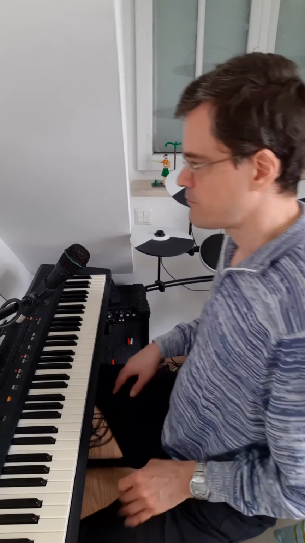Now, it's totally fine to play this simple pattern. It sounds very nice with this song. But when I play it, I play a variation of this to make it a little more interesting. And it sounds like this.